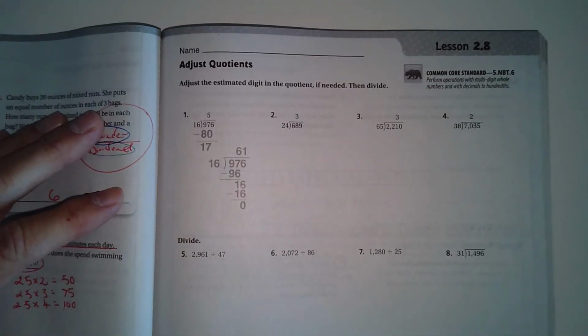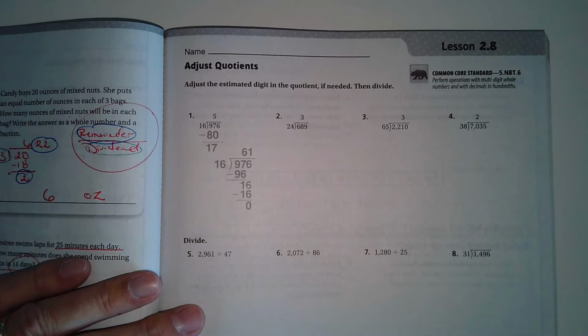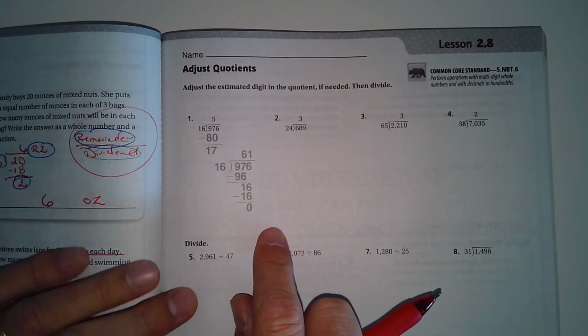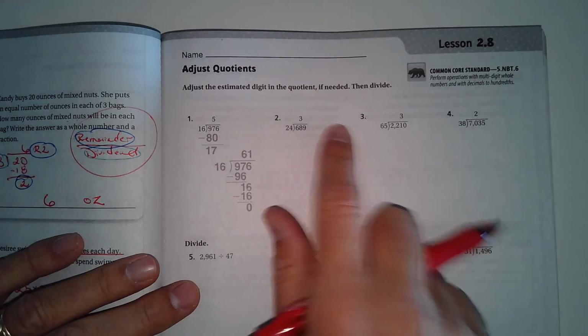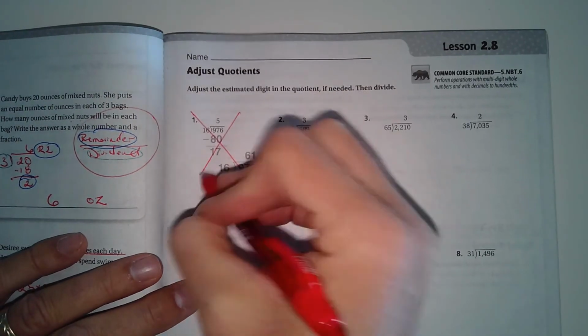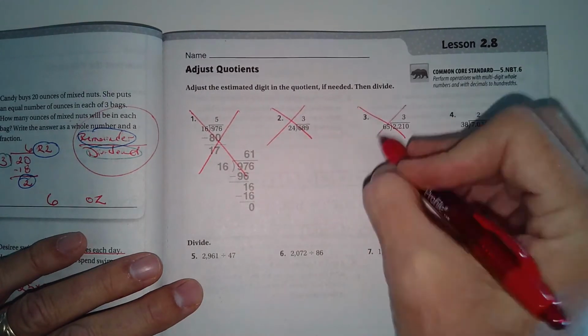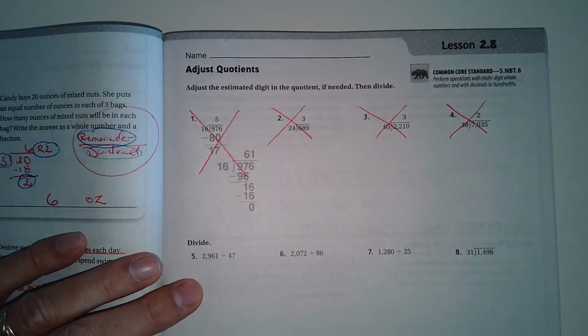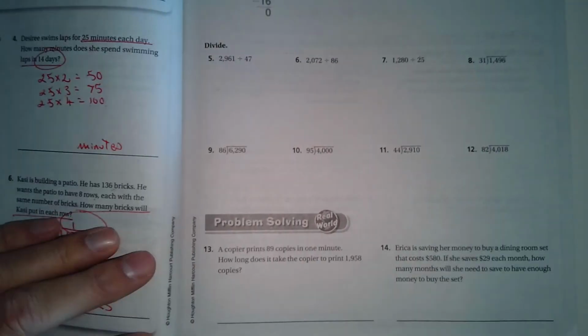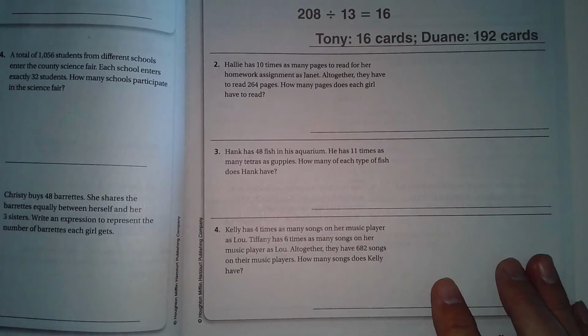So we're on page 43. This is 2.8. This is the lesson word. You would have to make some adjustments. Maybe they made a mistake. And so I'm not worried about correcting somebody else's mistakes. So I'm putting an X through 3, 4, or 1, 2, 3, and 4. I'm not worried about those. But the rest are just the regular division problems we've been doing. Also 13 and 14, and on the back page, some more reading problems.